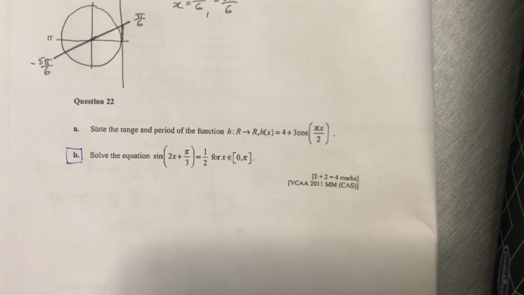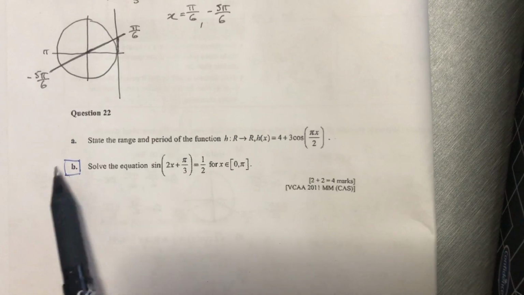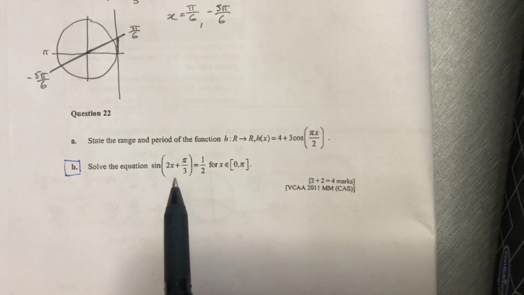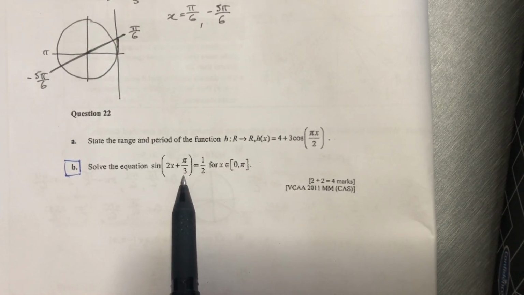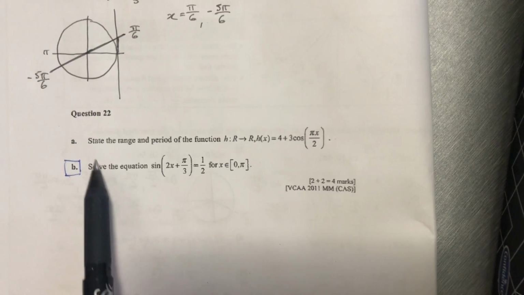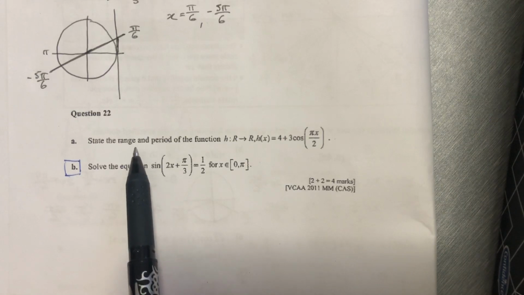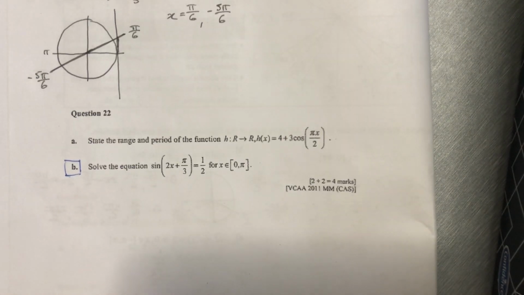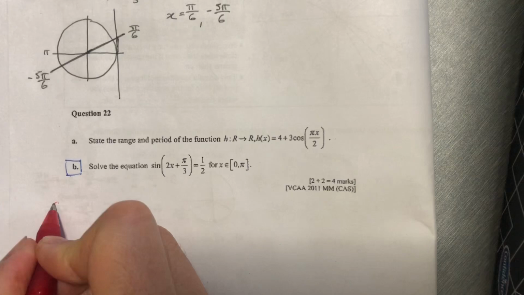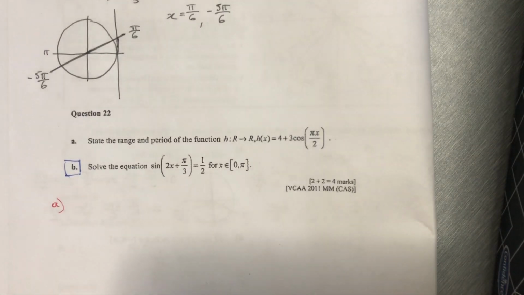Now with 22 here, I'm going to do A, but we'll leave B for another time because we haven't looked too much at horizontal translation yet. So we will come back to that one. We will do this one though. So A wants the range and the period. So let's sort out the range first.